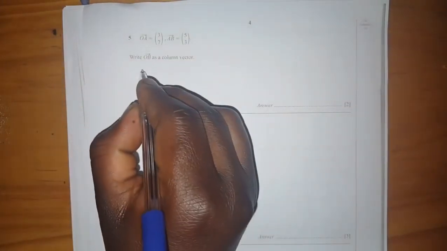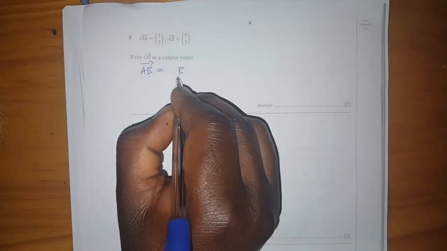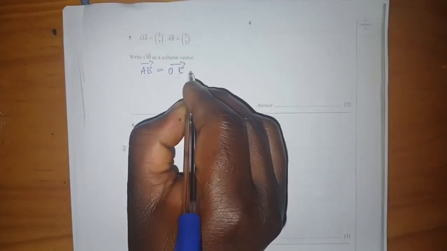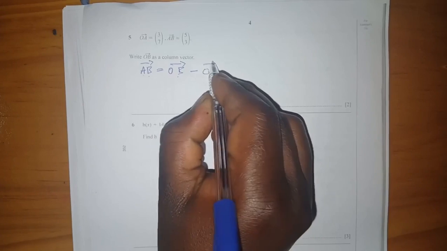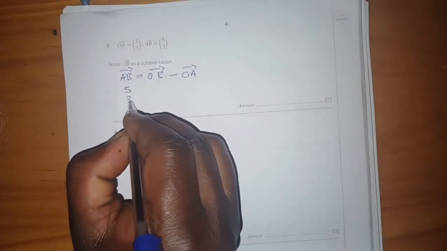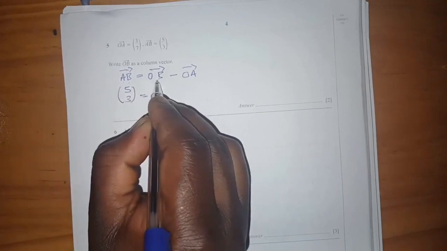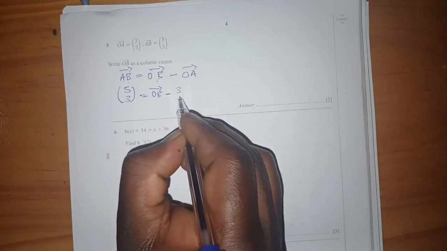Now, what do we know? We know that vector AB is equal to the position vector B, which can be written as your OB, minus the position vector A, which can be written as OA. So basically, that's what we need to substitute there. AB, we already know, is this guy here, (5, 3). This is equal to, what is OB? OB is what we're looking for. This is minus OA, it's given (3, 7).